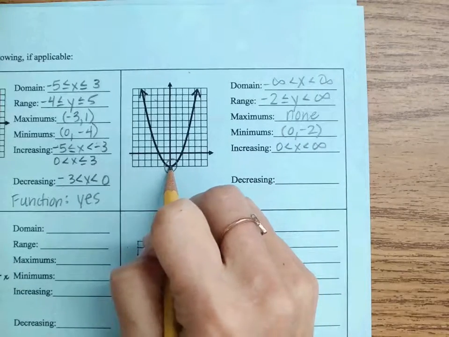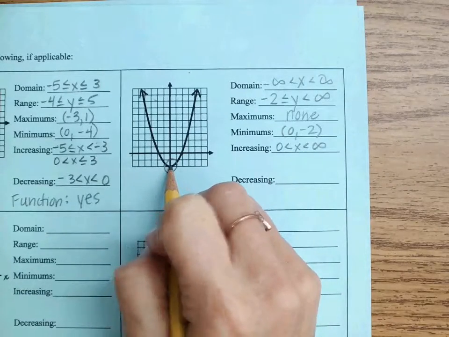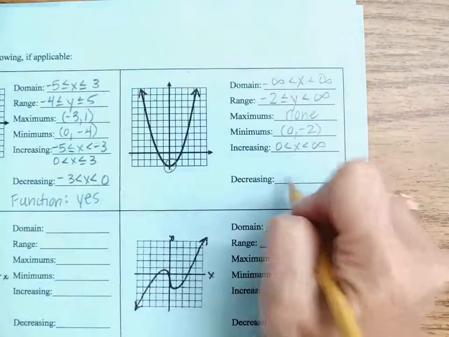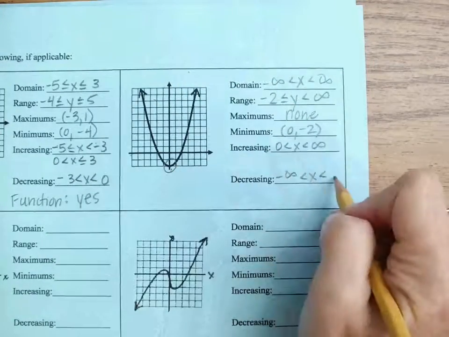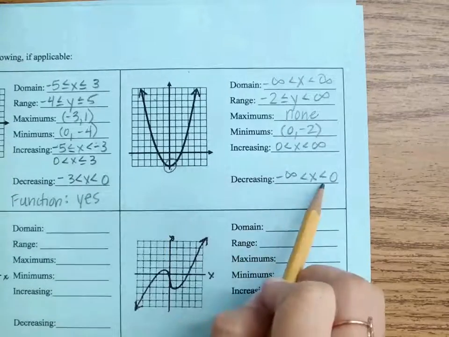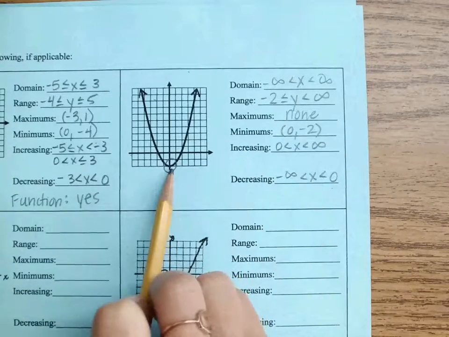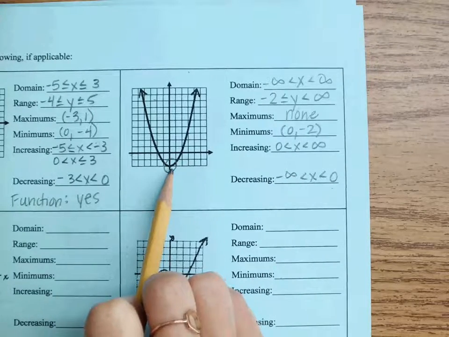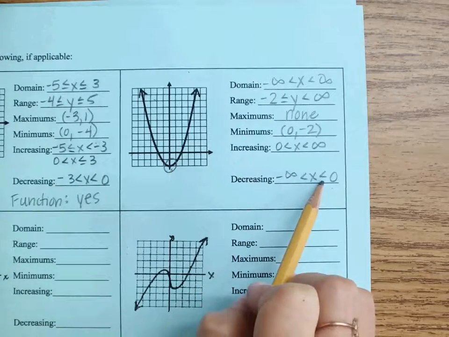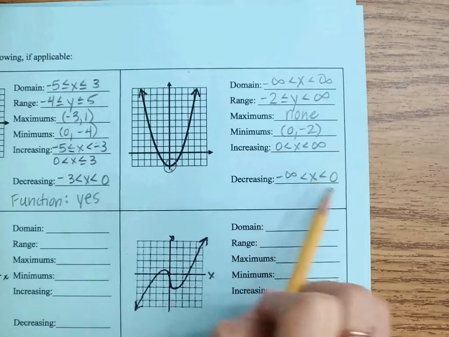And then again, I have one place where it is decreasing. For decreasing, I start at -infinity, and it goes to 0. So again, this is an example where we cannot equal 0 because the turning point is both increasing and decreasing. Since they are both, that's why it doesn't equal, it's just less than on those.